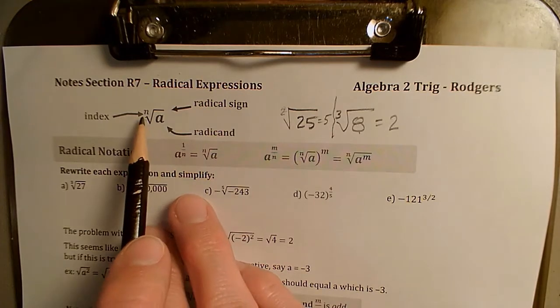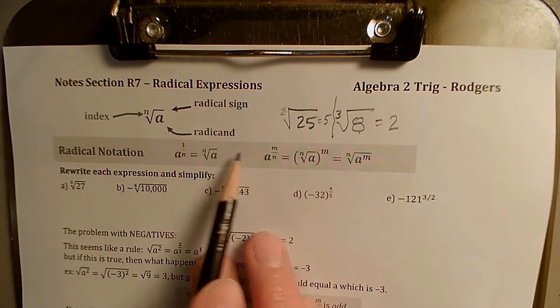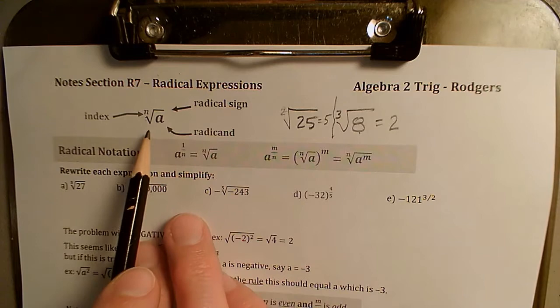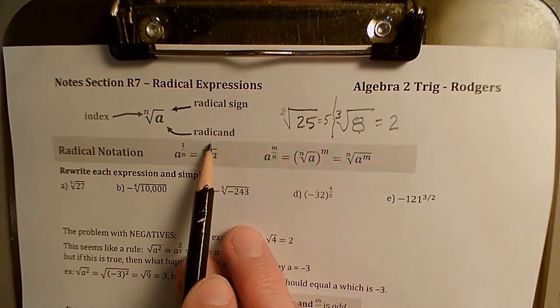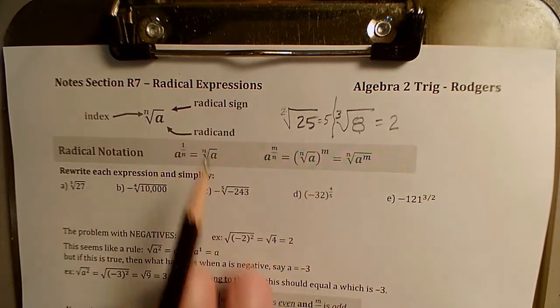All right, so the little symbol is called a radical sign. The number underneath the radical is something called the radicand, just to get the terminology down right.